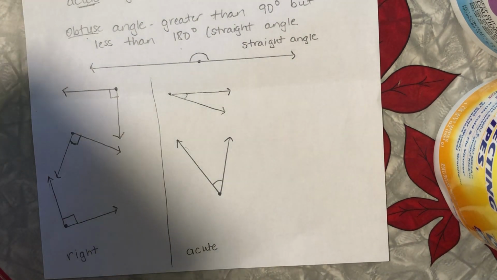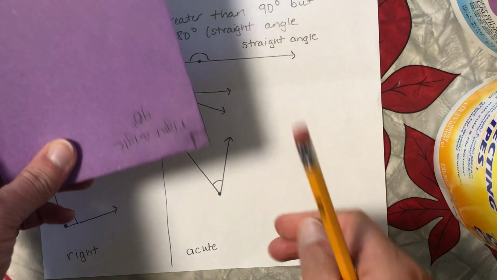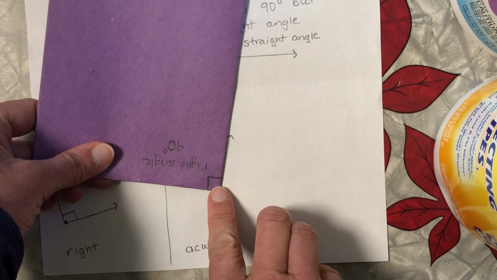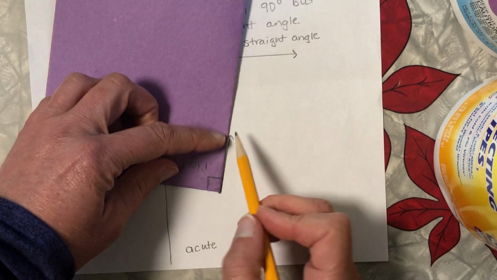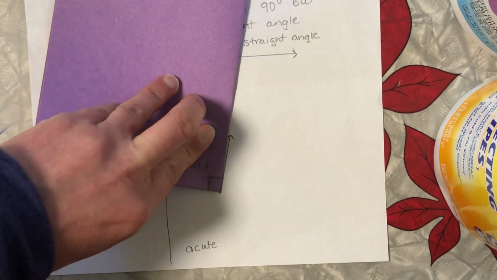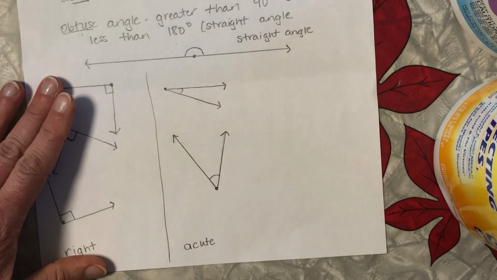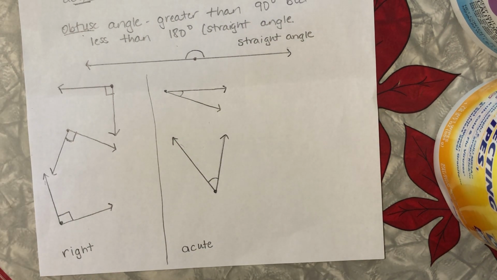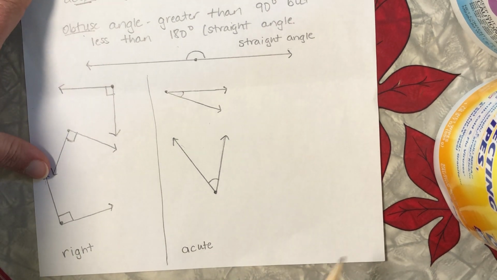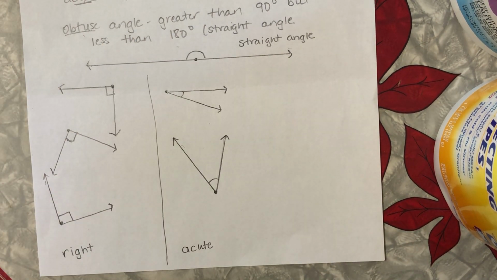And just because this is geometry, guys, we've got to be specific. Let's test it and see. I'm going to match up my vertices, match up my ray. And if my other ray is hiding, then yes, cha-ching, I have drawn an acute angle. Look at those. All right, I want you to draw a couple of acute angles too, please.